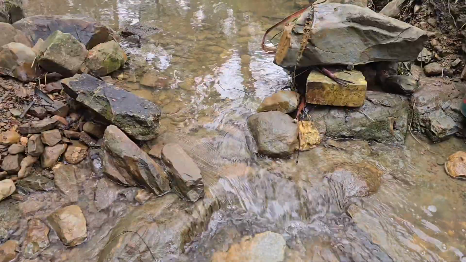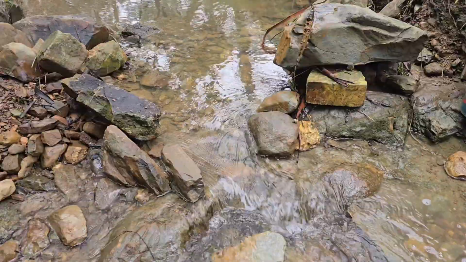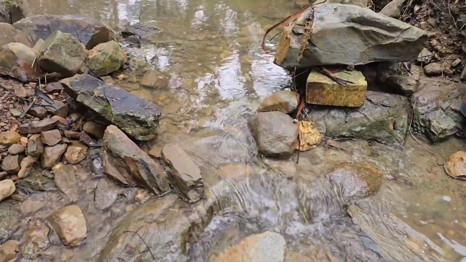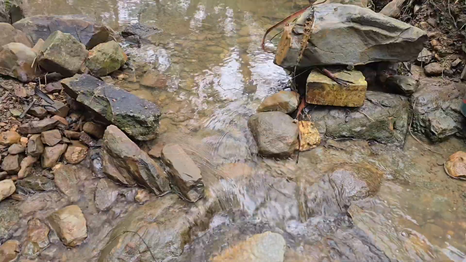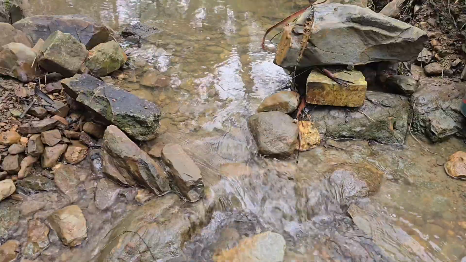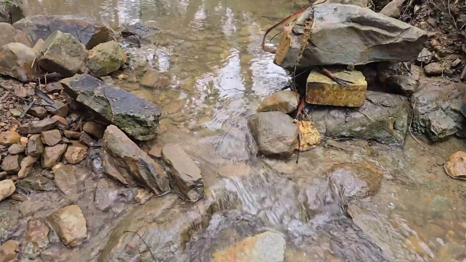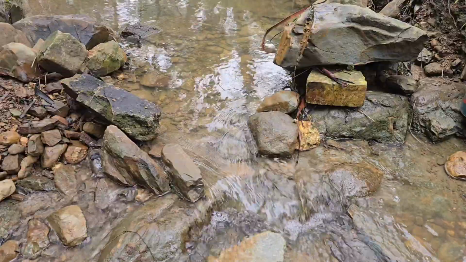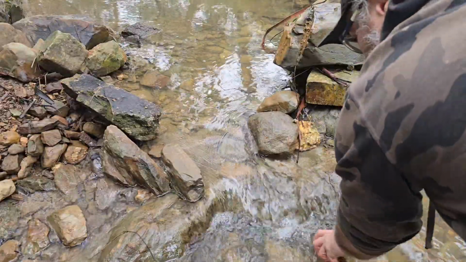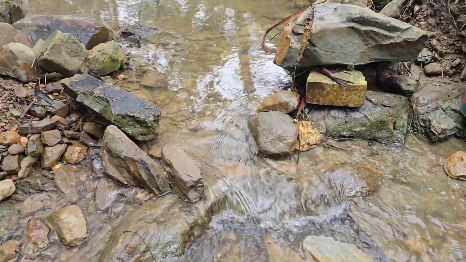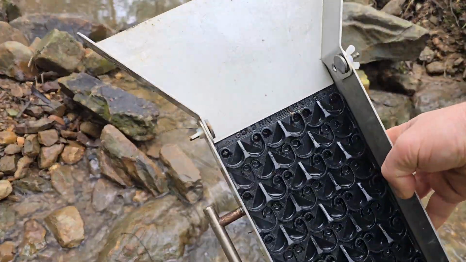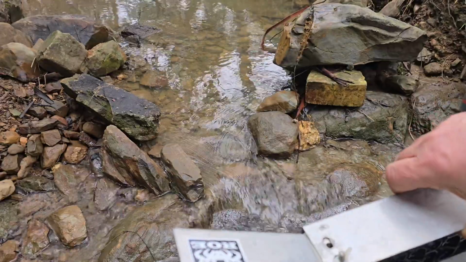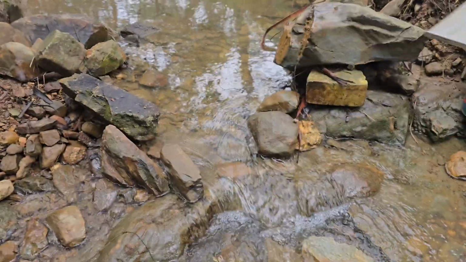Alright guys, so setting up a river sluice. So there's some rocks here. Pretty much the majority of the water flow is coming through there in the center of the screen. Now, it doesn't really matter what sluice you've got. This will apply to all different types of sluices. The sluice that I'm using is my little 6-inch. It's an ROE sluice with the Dream mat.